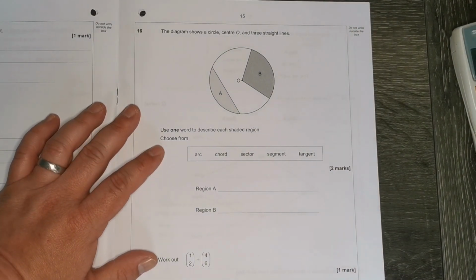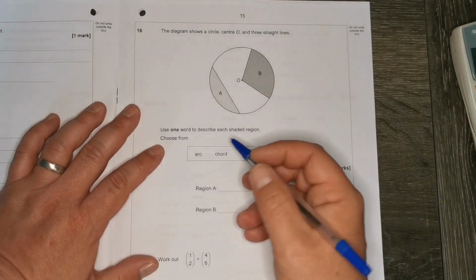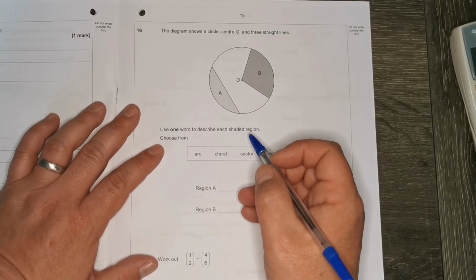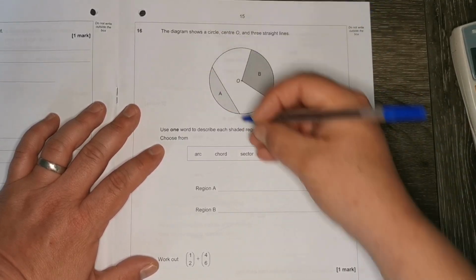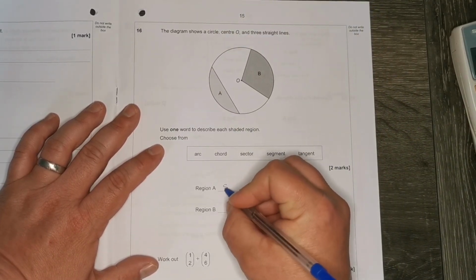The diagram shows a circle centre O and 3 straight lines. Use one word to describe each shaded region. Region A. That's the one that looks like a bit of Terry's chocolate orange. You have a segment of Terry's chocolate orange.